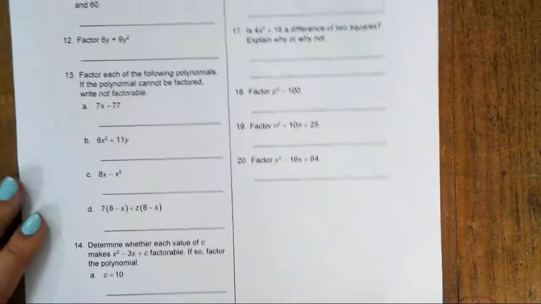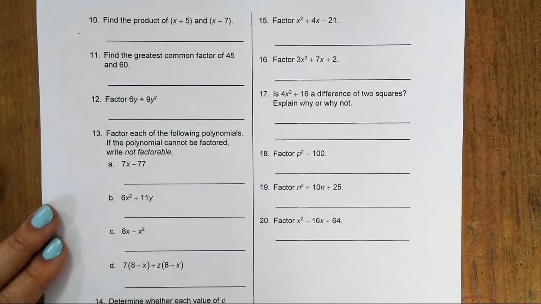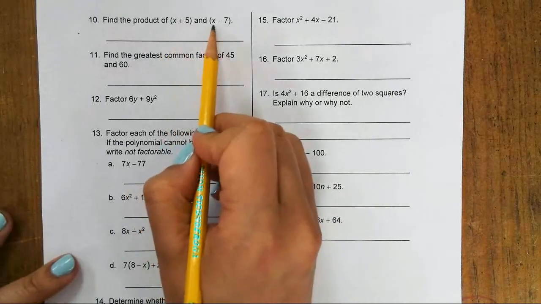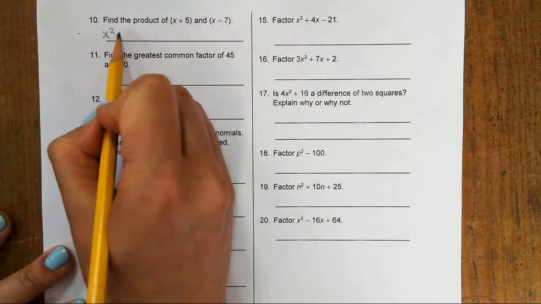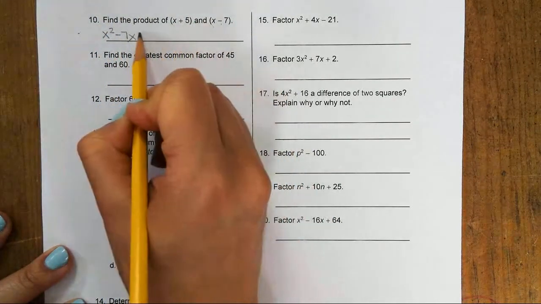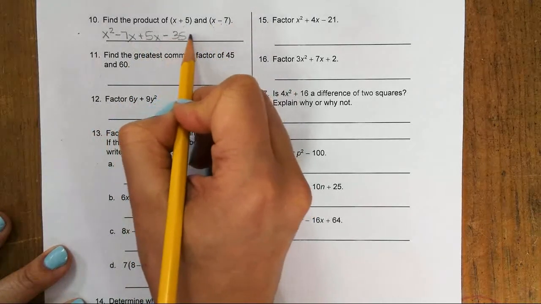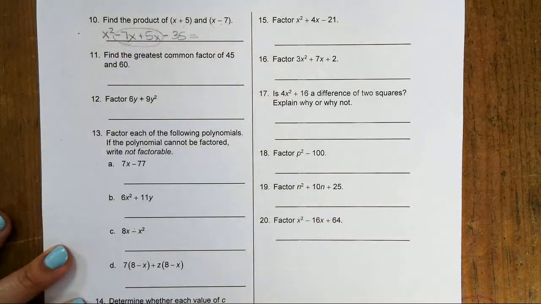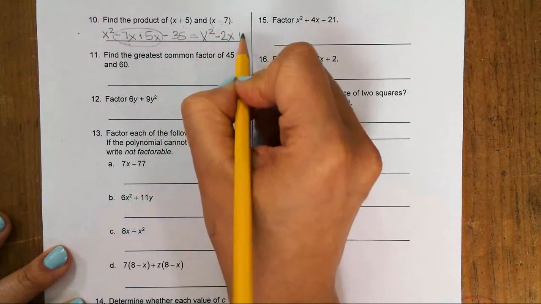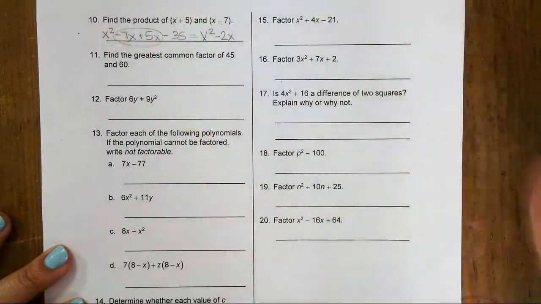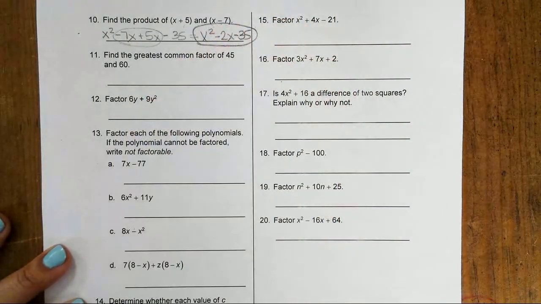All right, moving on. I have this question over here. It says to find the product. Okay, so I've got x times x is x squared. X times negative 7 is negative 7x. 5 times x, 5x. And then I get a negative 35. I can combine my like terms to get x squared minus 2x minus 35. All right, and so that is my final answer here.